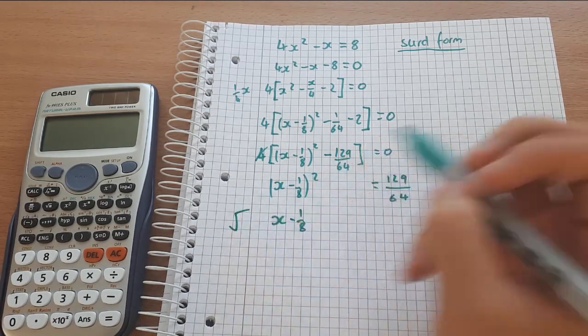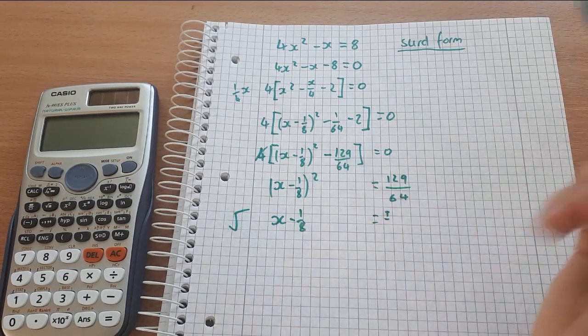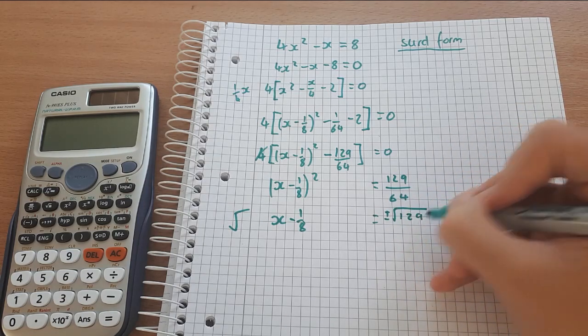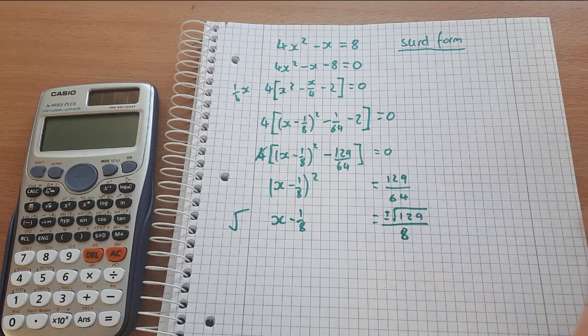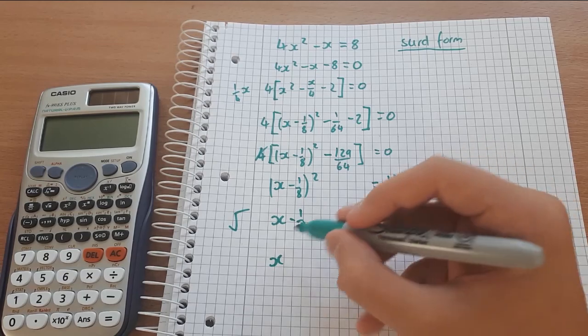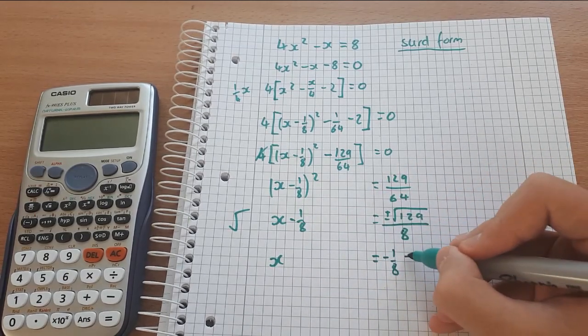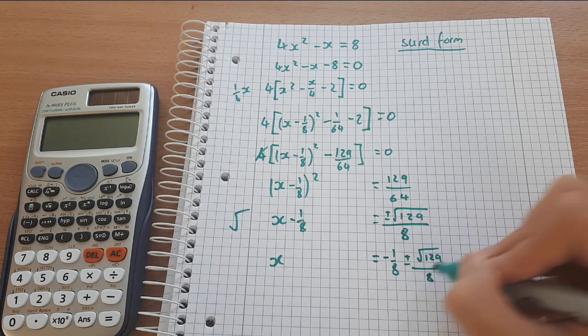So we're square rooting this side, which means you have to square root this side. You get plus or minus, because when you square root, you always get a positive or negative term. 129 over 64 square root is 8. Now we have x, and we are adding on an 8th to this side, so we have to add on an 8th to this side, plus or minus root 129 over 8, and that is its simplest form.